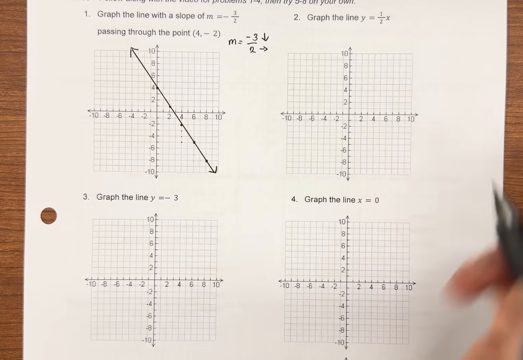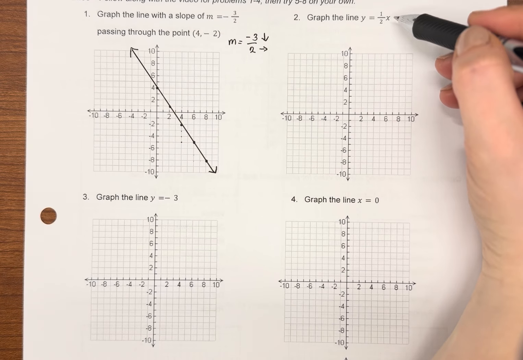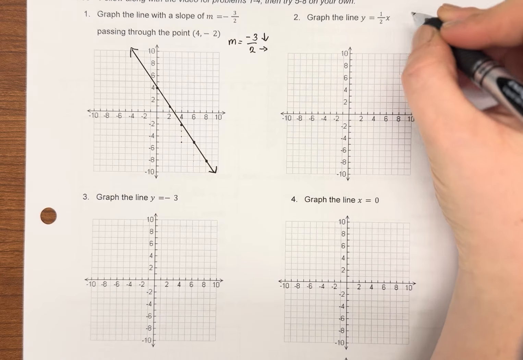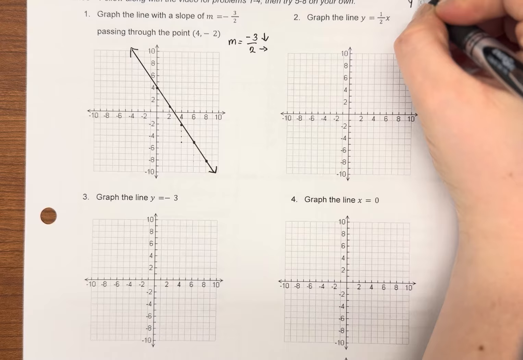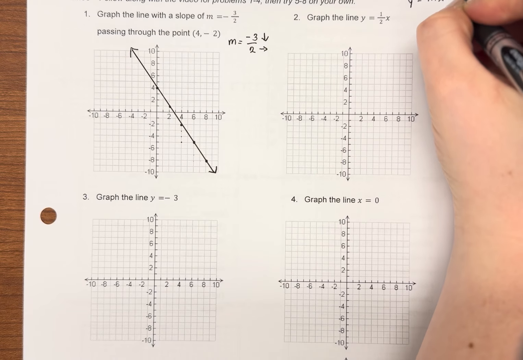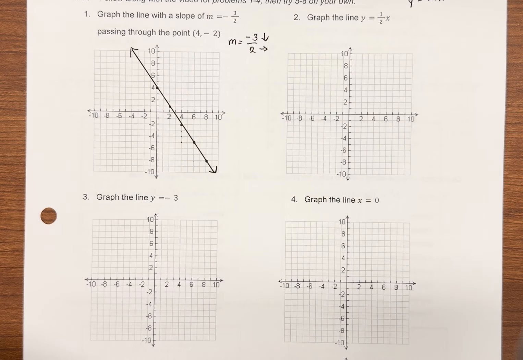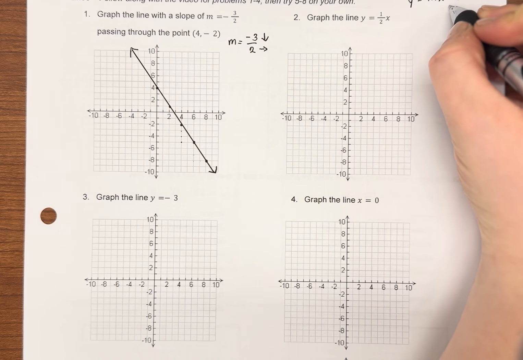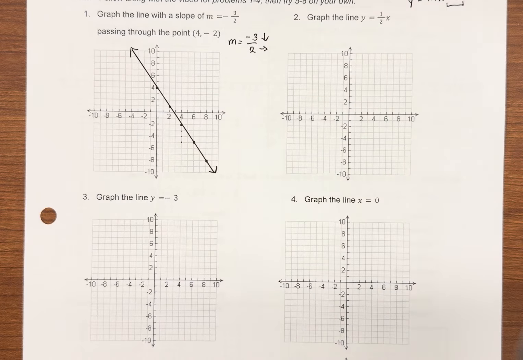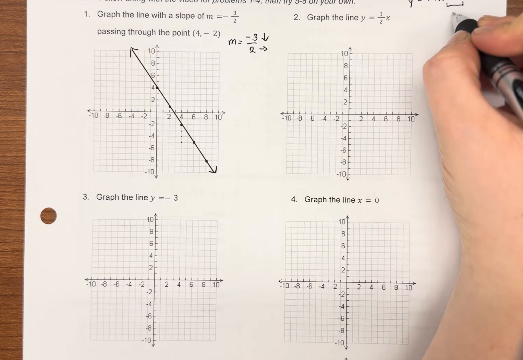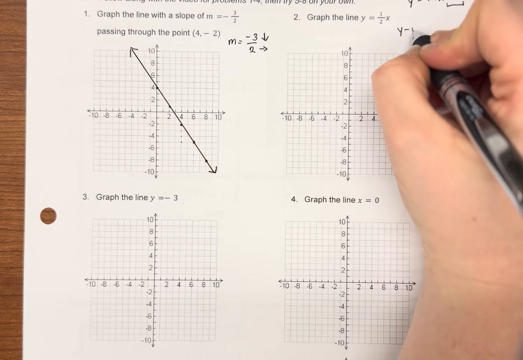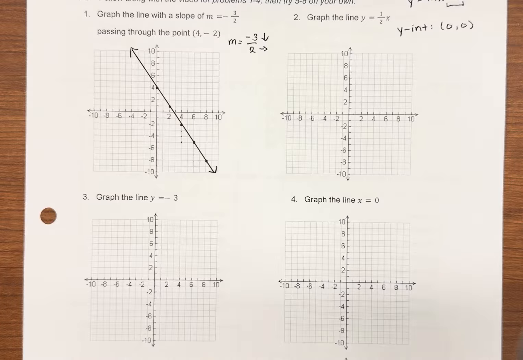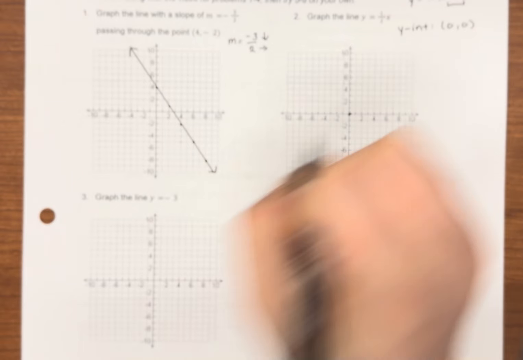Okay, up next we have the line y equals 1/2 x. Normally we would expect y equals mx plus b, right? This is our slope-intercept form, our general form for a line. But we're missing the plus b section. So that just tells us that our y-intercept, since it's missing, must be 0, which we can write as a point (0, 0), right there.